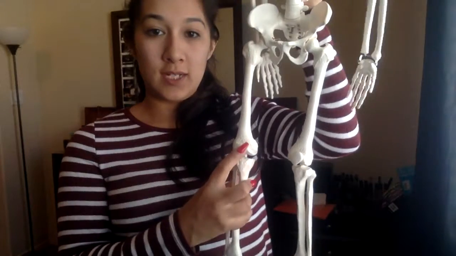here, the biggest bone of our body, and along with the patella, which is right here, the kneecap, the tibia, which is this big one, and the fibula, which is this smaller, skinnier one.